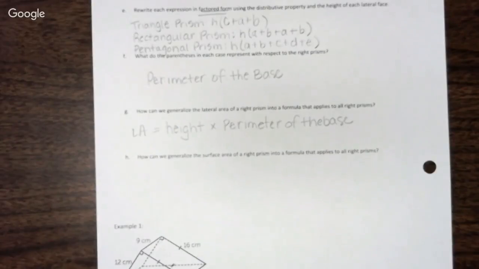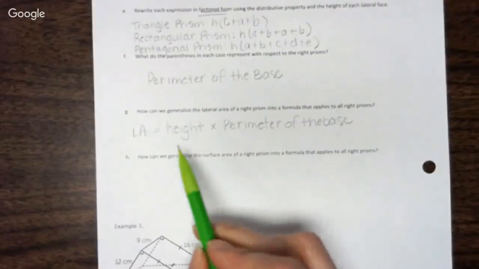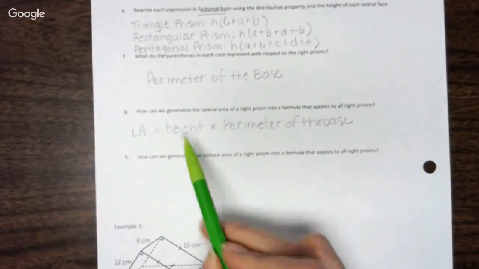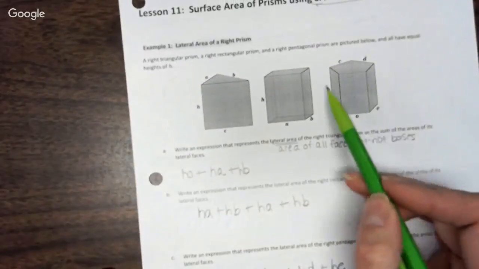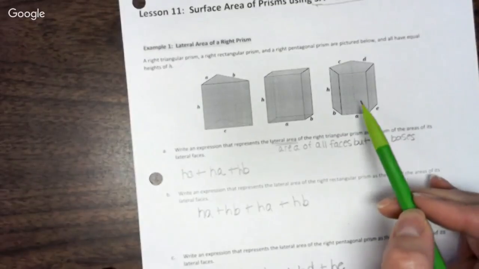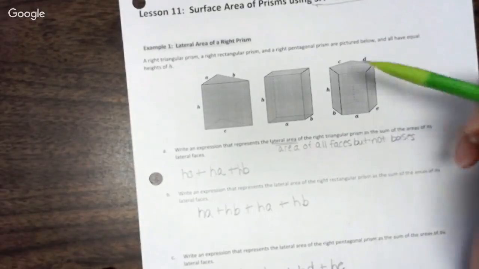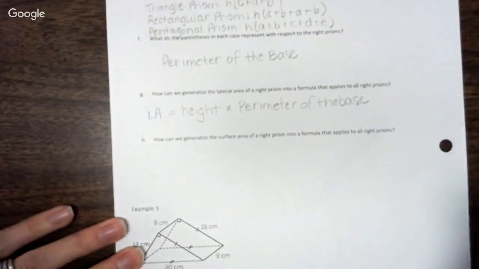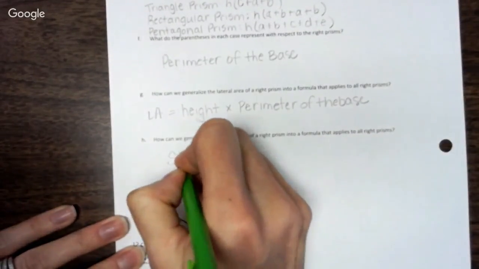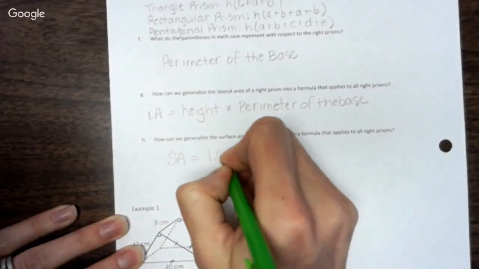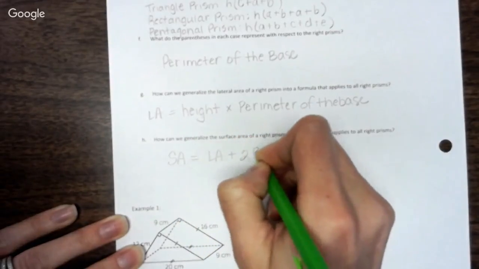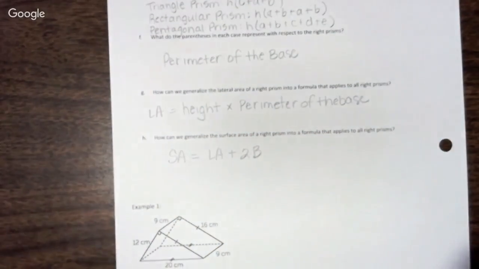So how can we generalize the surface area of a right rectangular prism? So let's think about this. We know that lateral area, which is the area of all the sides, what's the only thing we're missing? The top and the bottom. Those are the bases. And how many bases are in a prism? 2. So we can say surface area is going to be the lateral area plus 2 bases.